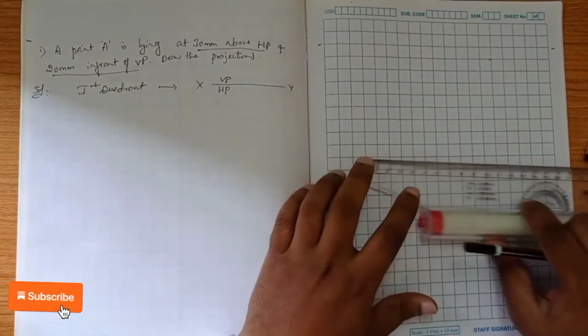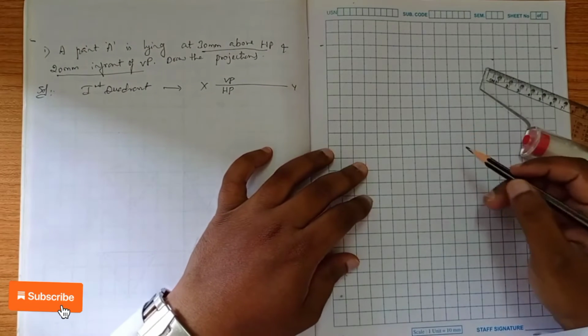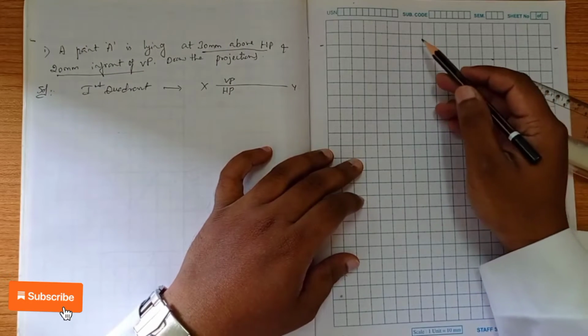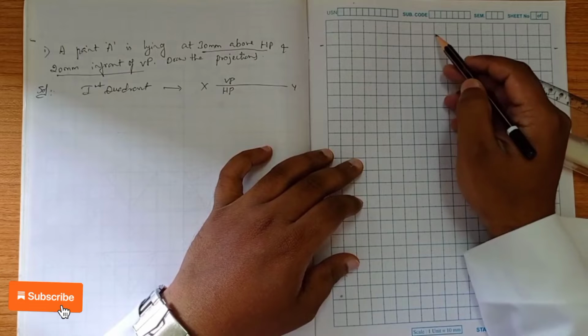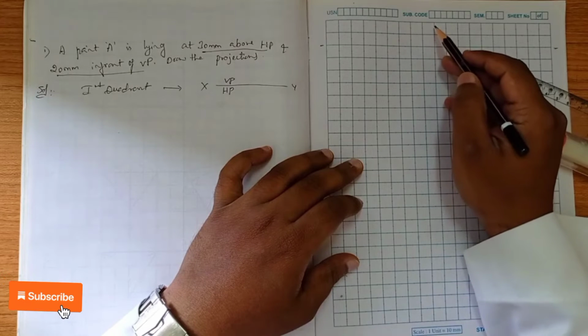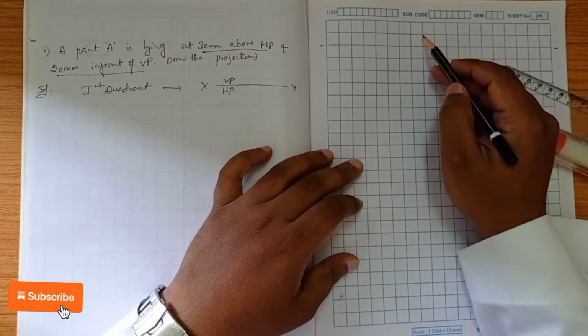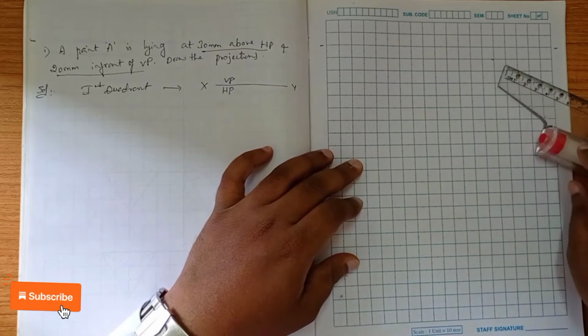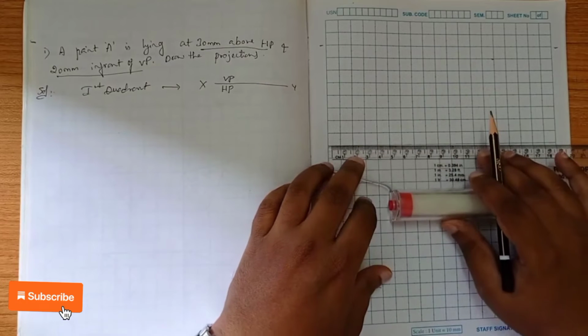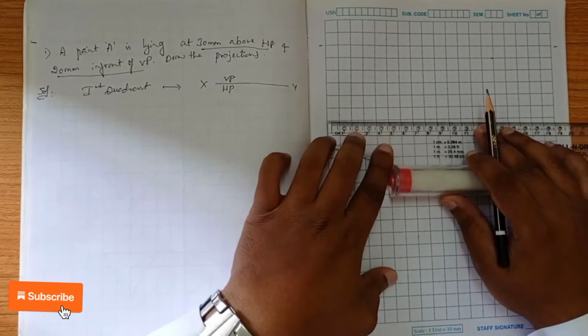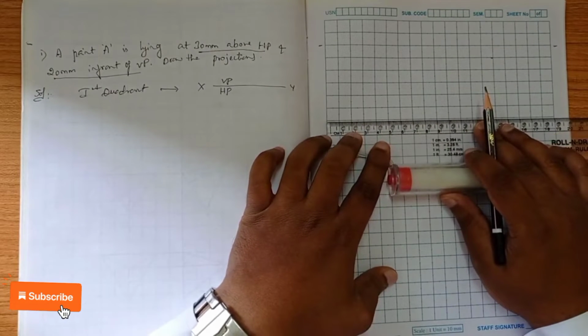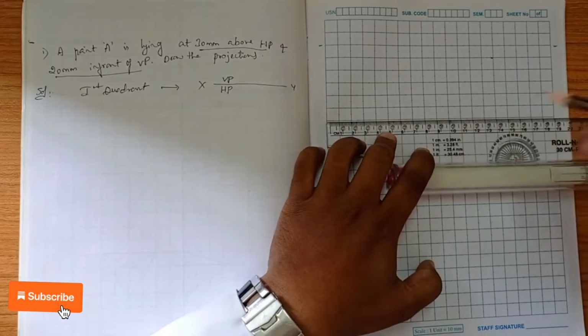So now you can see in this sketchbook each of these units is equal to 10 mm. The length, width, everything here, each box is of dimension 10 mm, that is 1 centimeter. This is 1 centimeter, this is 1 centimeter. So first initially we are going to draw an XY line. That is the reference line.